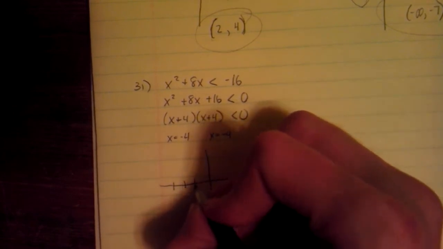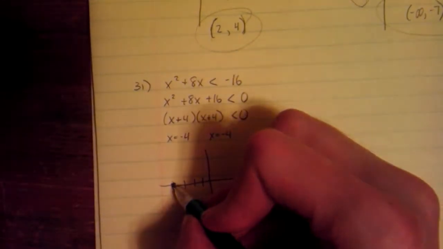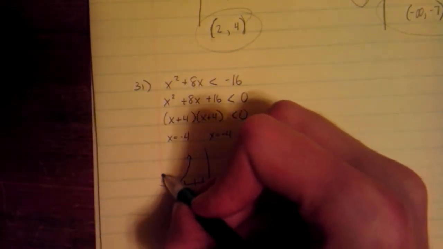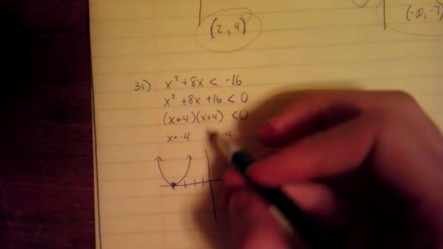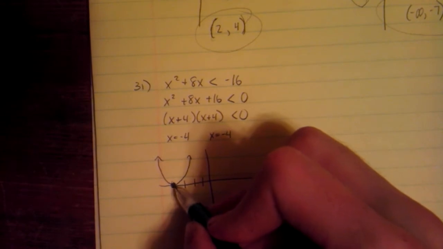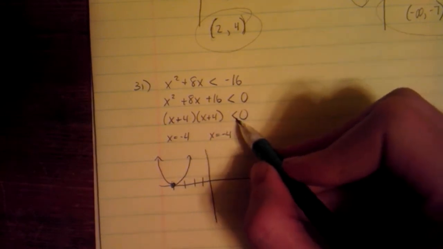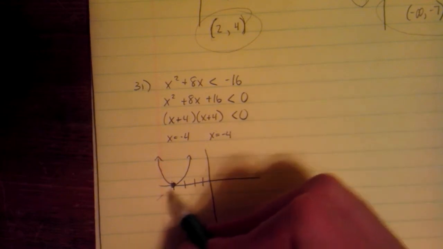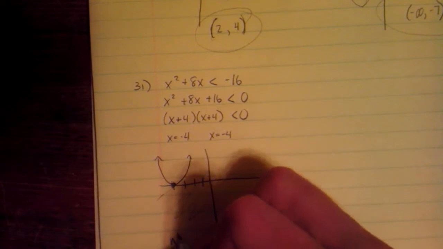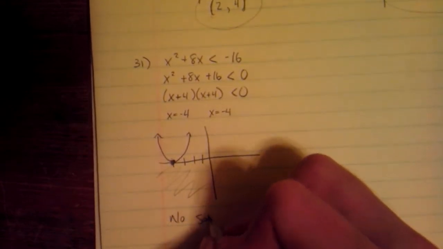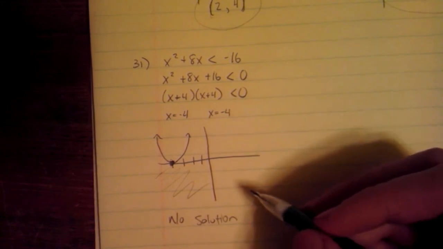So 1, 2, 3, 4. We have one intercept, and it's opening up. So whenever your thing factors as a perfect square, or whenever you get a perfect square trinomial, your vertex is going to be on the x-axis. It's going to do something like this. So we're looking to see, where is it less than 0? Well, where is it below? Well, it's not below. So this one has no solution, because the graph is never below, no matter what x value you plug in.